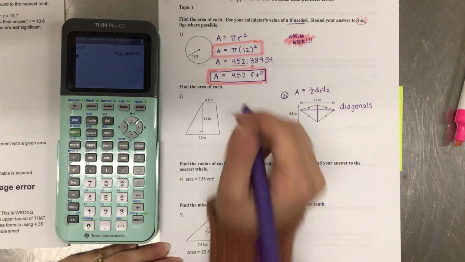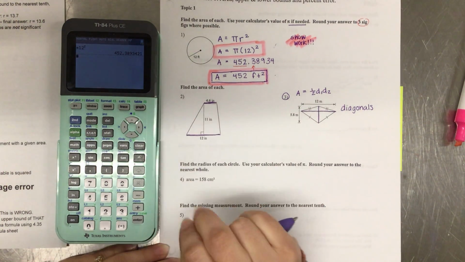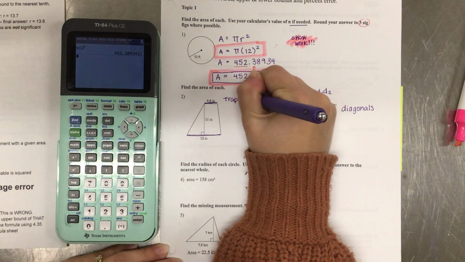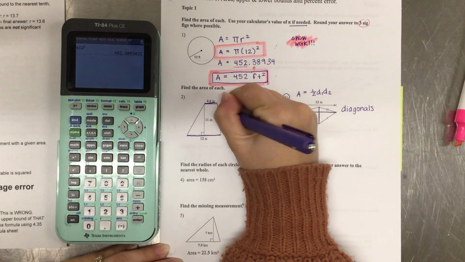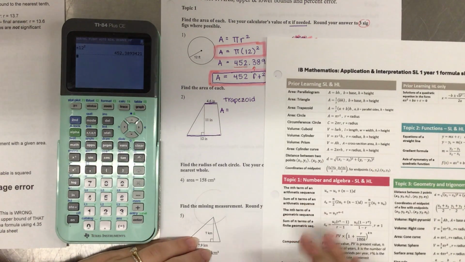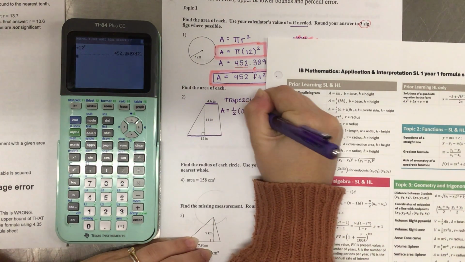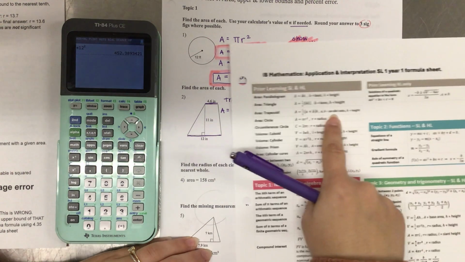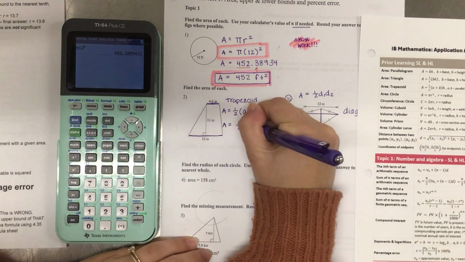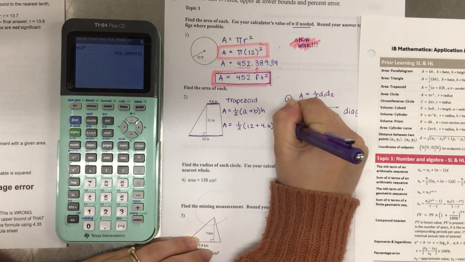Here, find the area of each. If you see a shape that has 2 parallel sides that are not equal in length, this is a trapezoid. You have the area of a trapezoid on your IB sheet, so just copy it down exactly: 1/2 (a plus b) times h, and it says a and b are the parallel sides. Now I'm just going to fill in what I know: 1/2 times 12 plus 4.6 times 11.